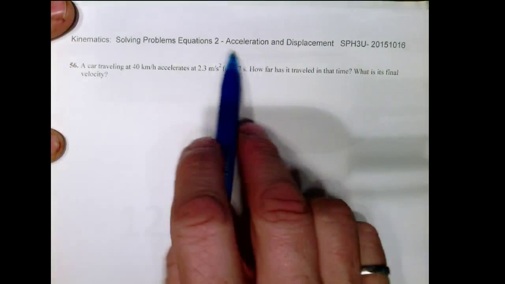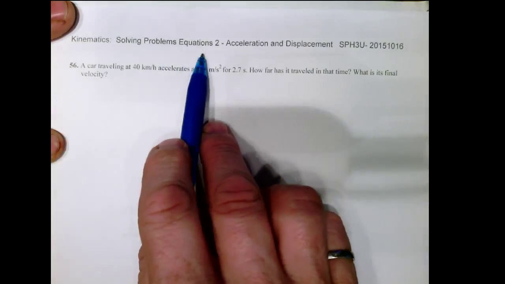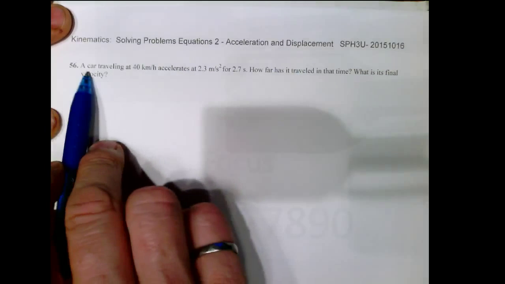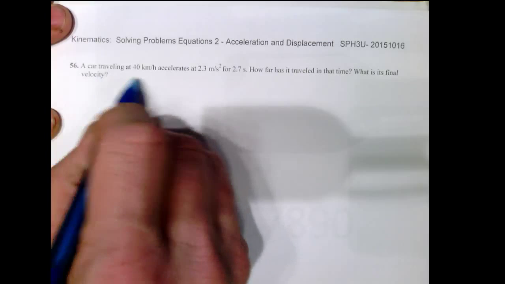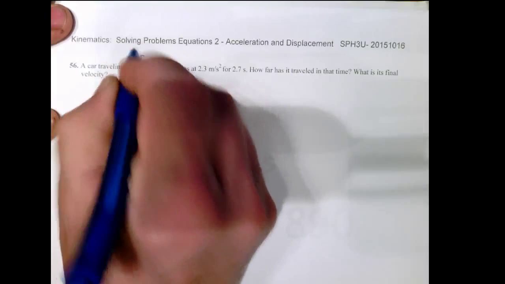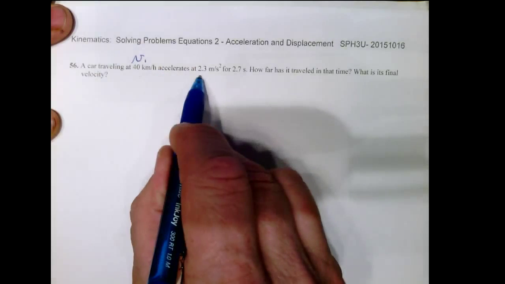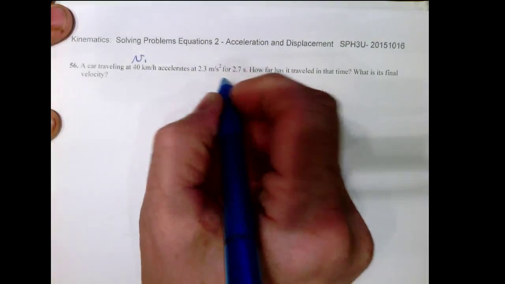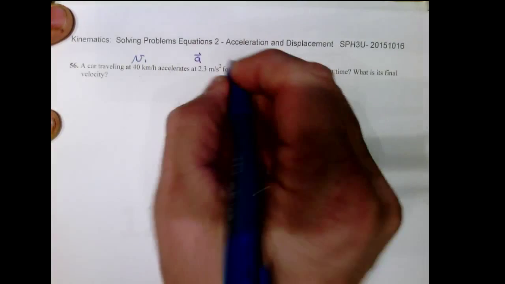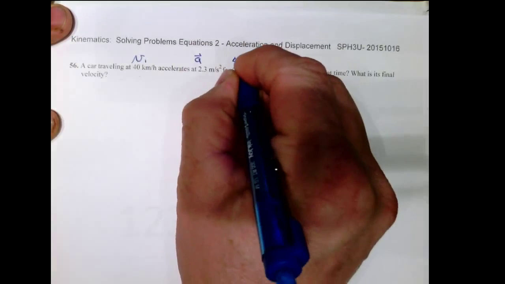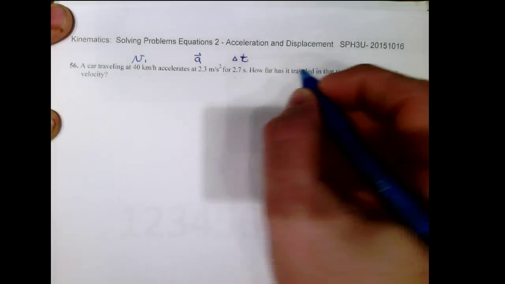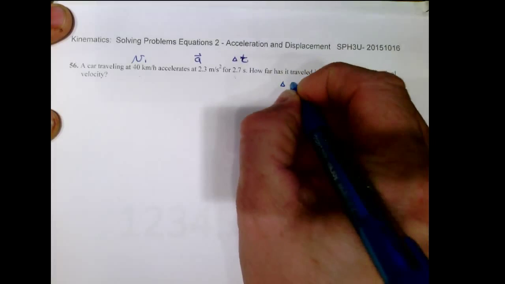So this is problem set 2, where we're incorporating acceleration with displacement. First problem, number 56. A car traveling at 40 kilometers per hour. So this is an initial velocity. We're given that. It then accelerates at 2.3 meters per second squared, so we're given the acceleration. We're given the time period that it's accelerating, so we have a delta t. And then how far has it traveled in that time? So how far has it been displaced?